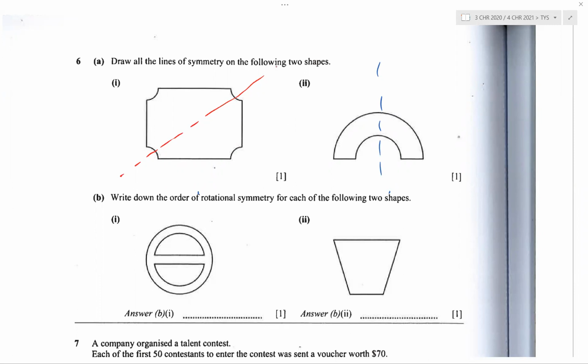So the other side is also the same. You're not going to get the exact same overlap. This diagonal only happens for a square, a four-sided figure. So we change this to a square. Rectangle is also four-sided, but it doesn't have four lines of symmetry.